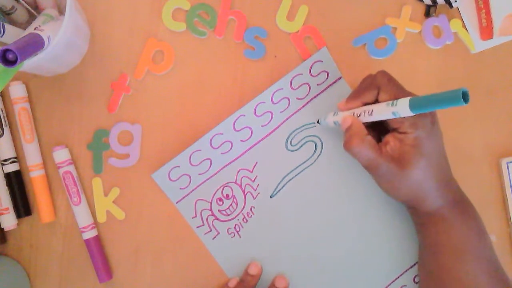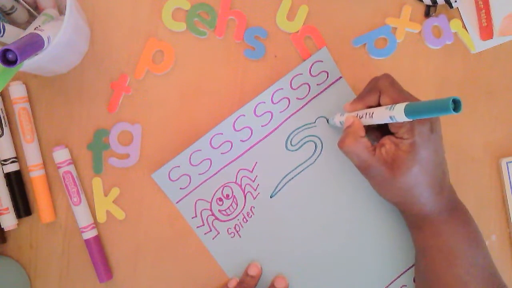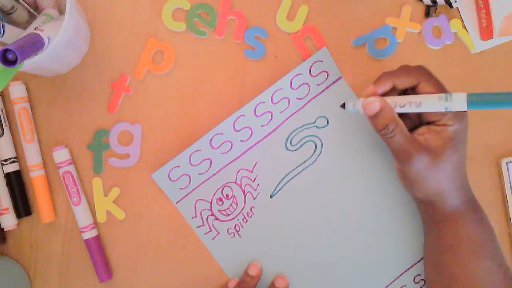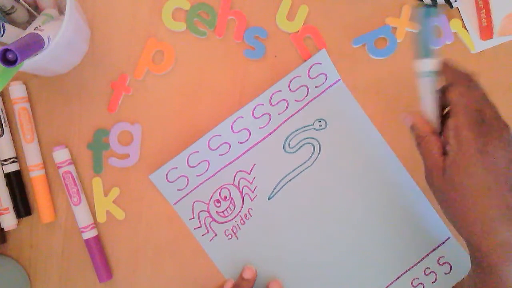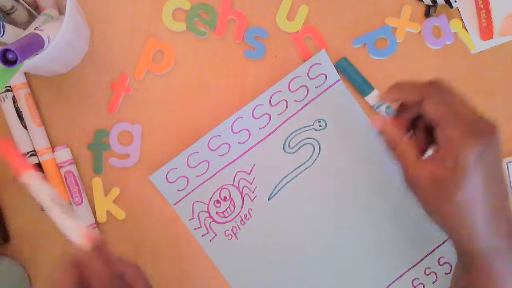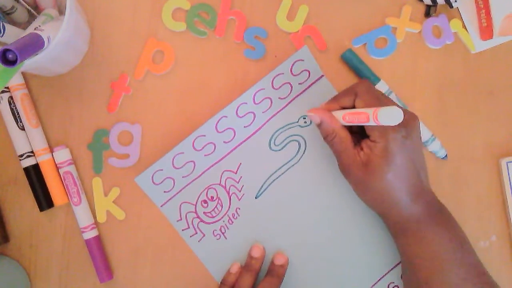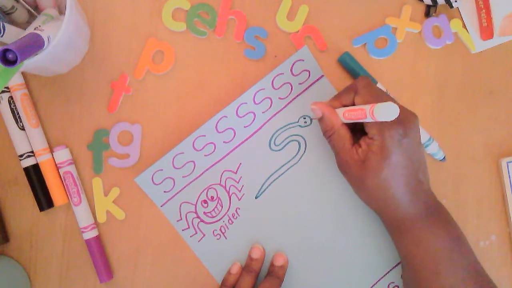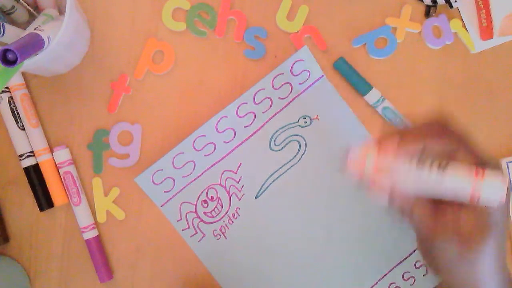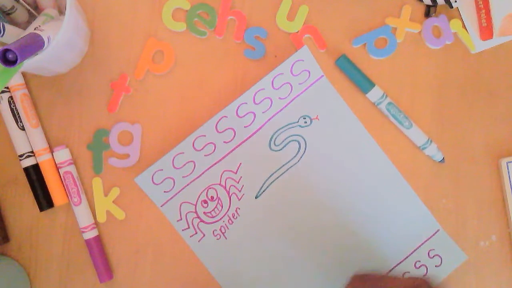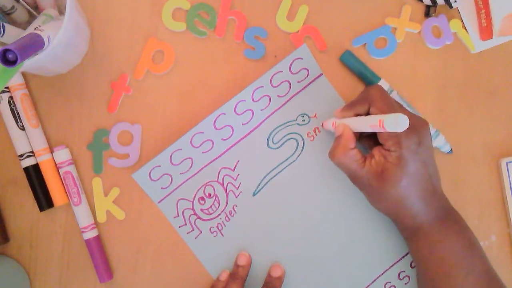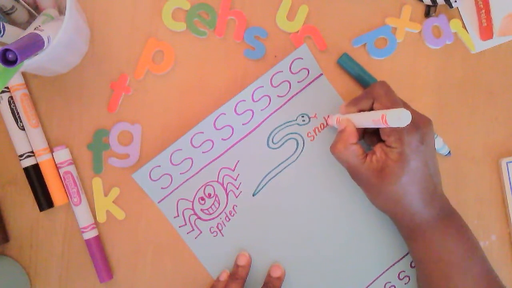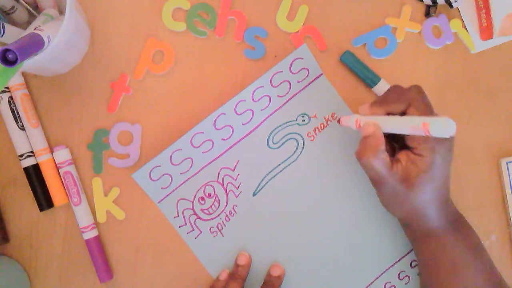And then for the head, I add an oval. Let's give this snake some eyes. And I have to make the tongue red. Looks like the letter Y right there. Snake. Let me write snake beside. S-N-A-K-E. Snake.